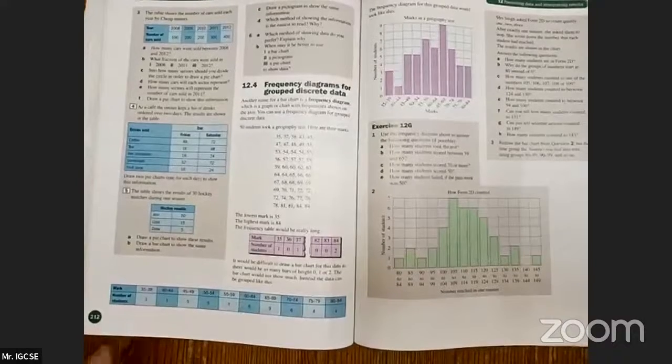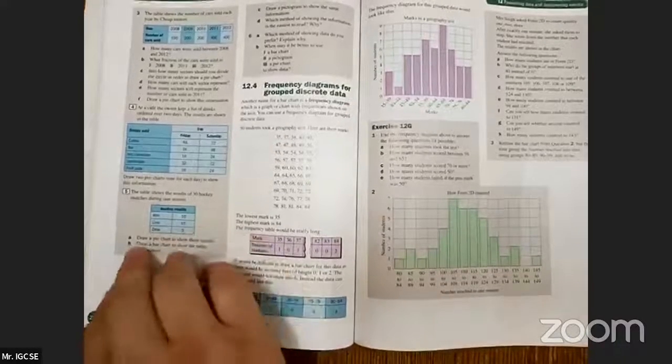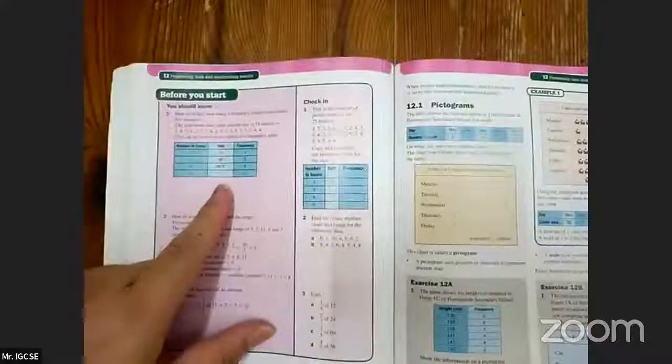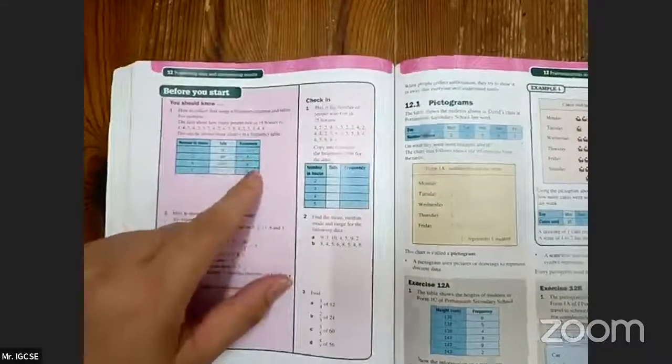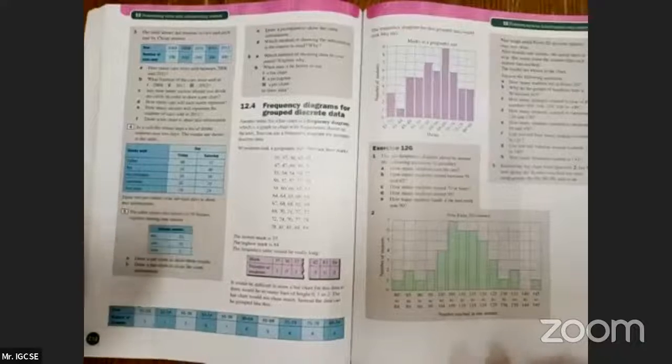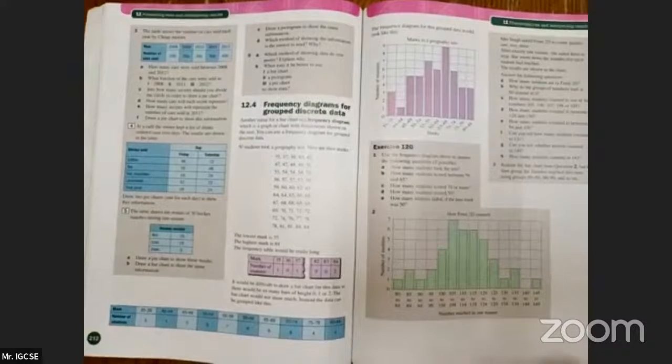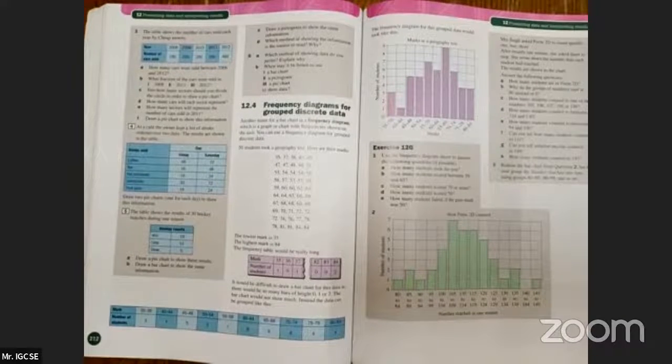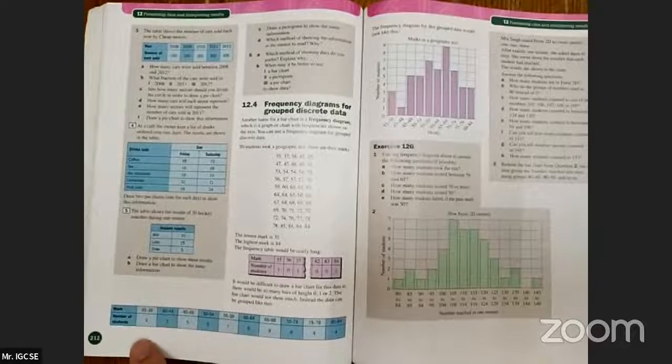Then I need to use back the previous technique, which is the polygon. Can you see? Then I count the frequency, then I only plot it into the group. This will make our life easier, because sometimes if the data is too wide, we don't need to do it individually, we can group it.